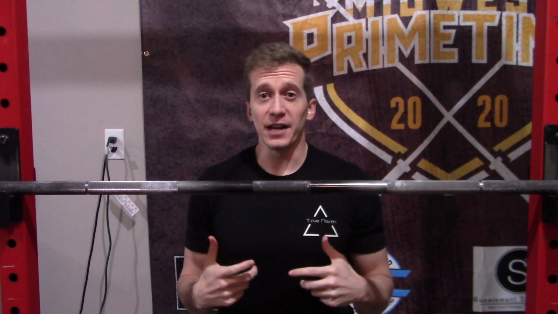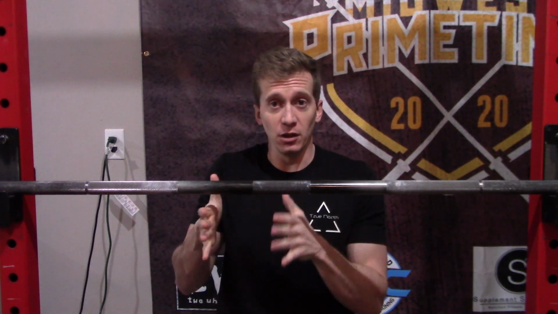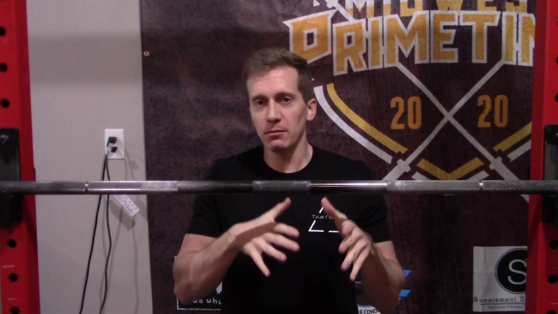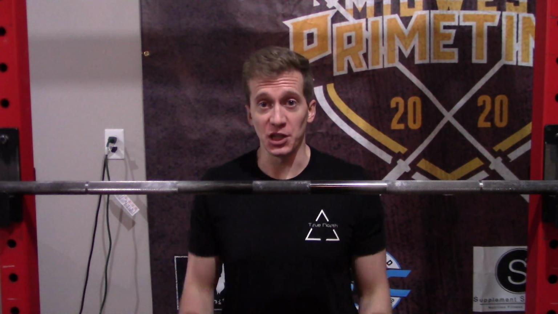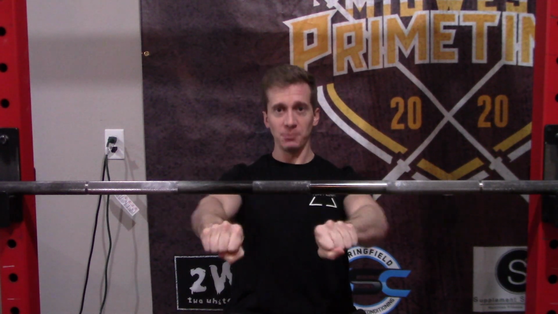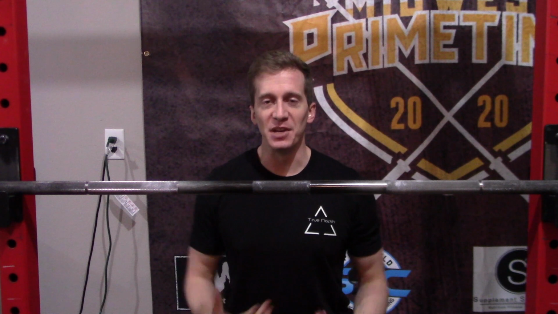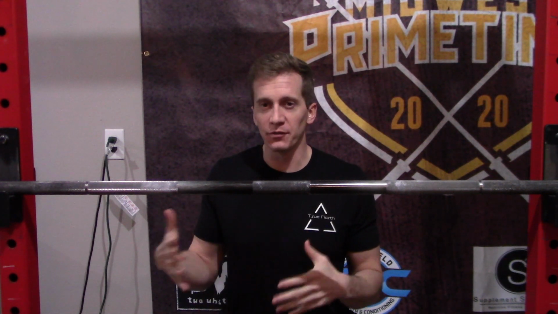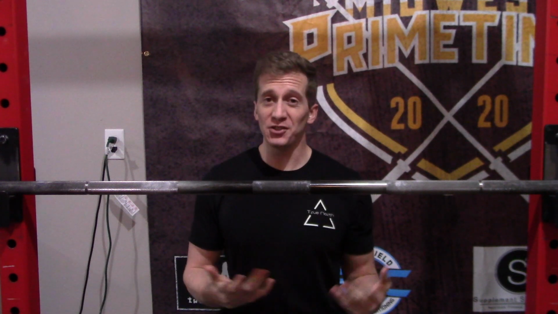So the final variation is close grip bench, and I'm actually going to go a little bit backwards here and start with how to do it, because I want to give an idea of what I mean by close grip bench. What I don't mean is the bodybuilding, super close grip, super tricep dominant bench press. Close grip bench in relation to powerlifting, and what you're going to see a lot of different coaches programming, is only about a 2 to 3 finger distance.